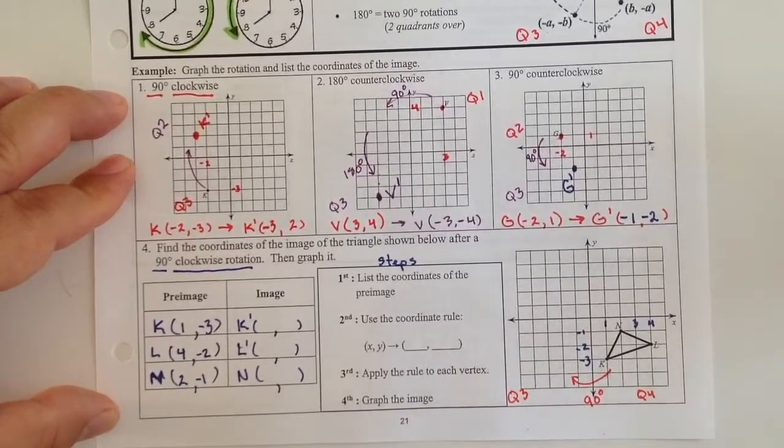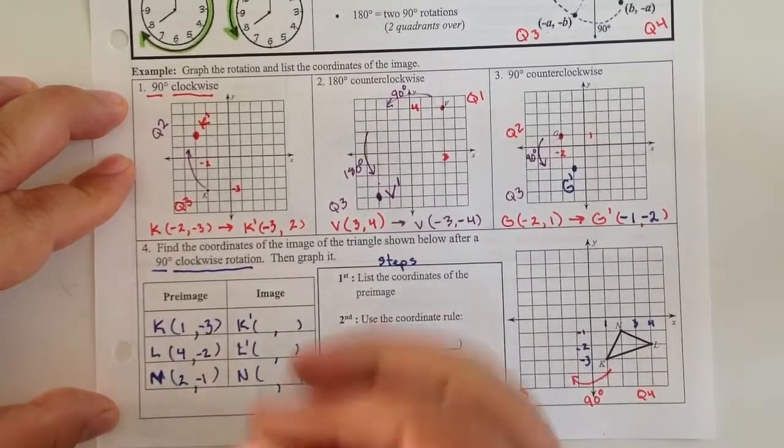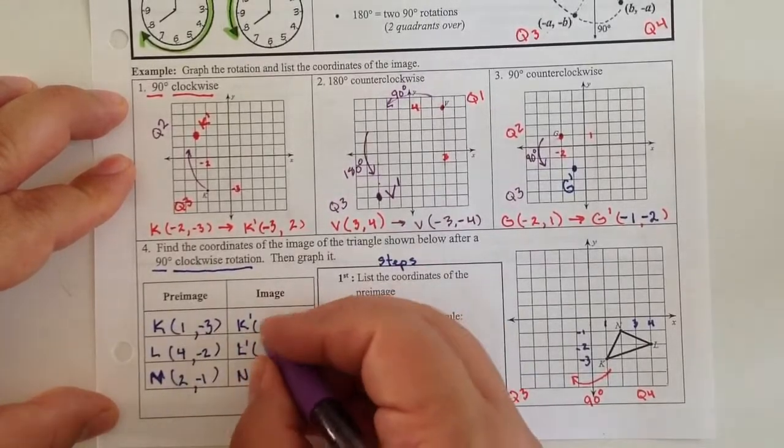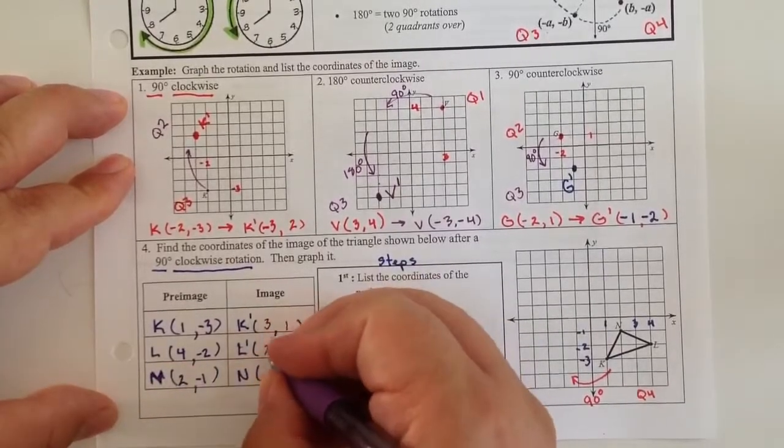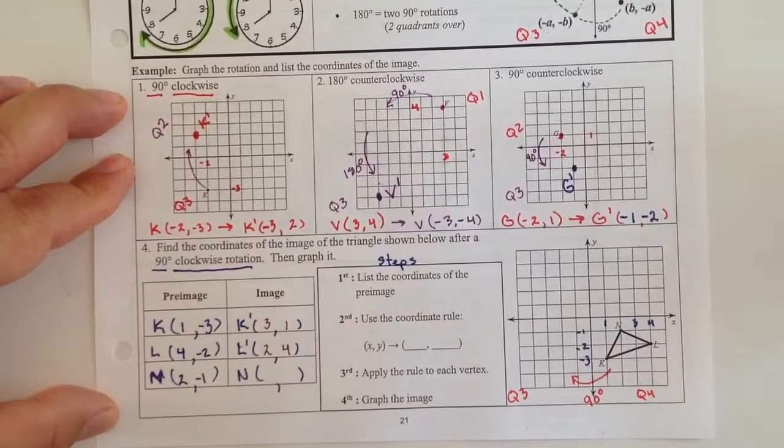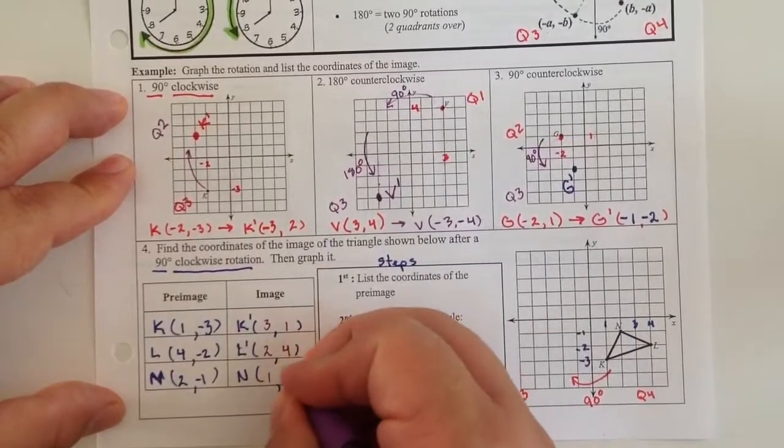All right, but here we go. So look at what happens. Remember, I'm going a 90. If I'm only going to go 90, I have to switch my numbers. Don't worry about negatives. Don't write negatives yet. So look, 1, 3. All right, 3, 1. 4, 2. 2, 4. Notice I'm not saying negatives because I don't need that yet. And then 2, 1. 1, 2.